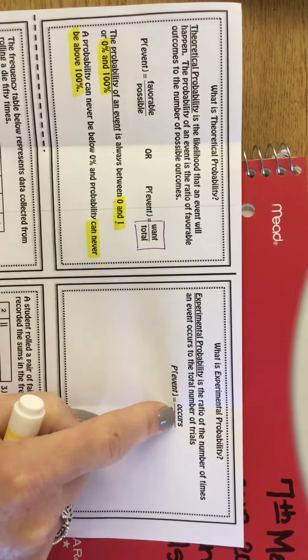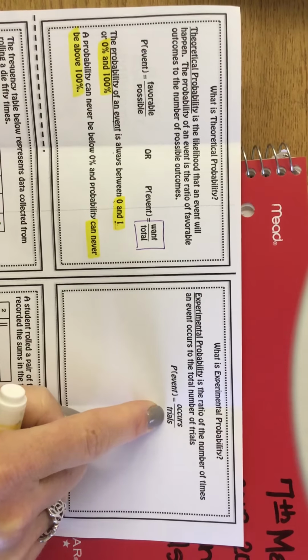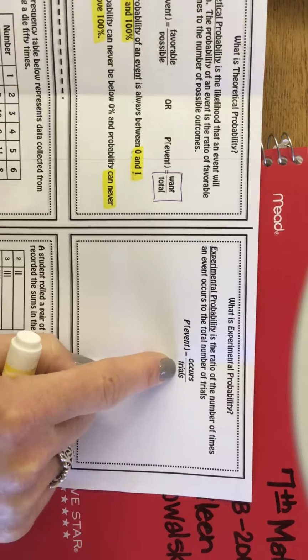As you saw in our experiment yesterday with the spinner, they always added up to 100%. So if it was 60% yellow, it was going to be 40% blue. 30% yellow, 70% blue, okay? So it can never be above 100%. Very, very important. On the other side, what is experimental probability? The only difference to find that event is we find out how often it occurs divided by the number of trials, how many we did it.